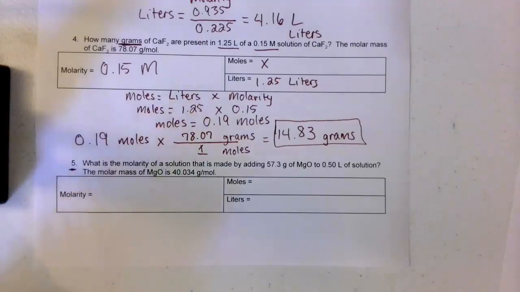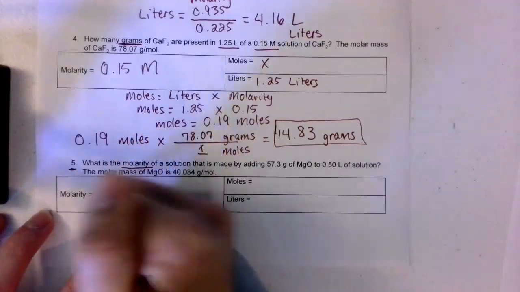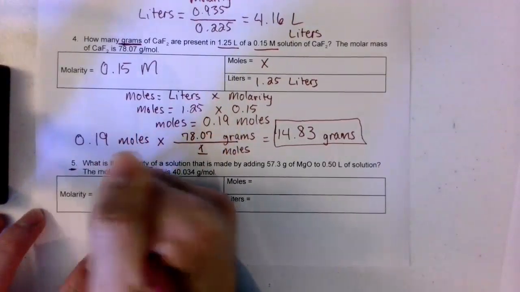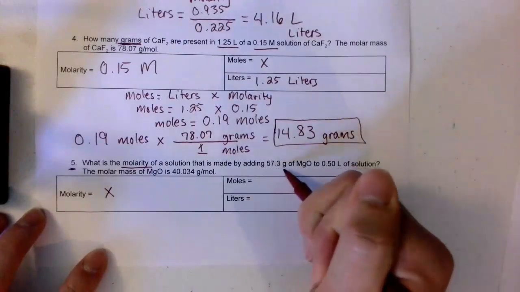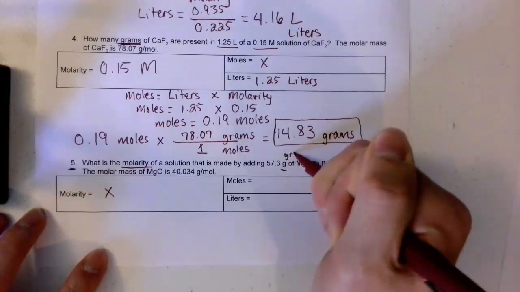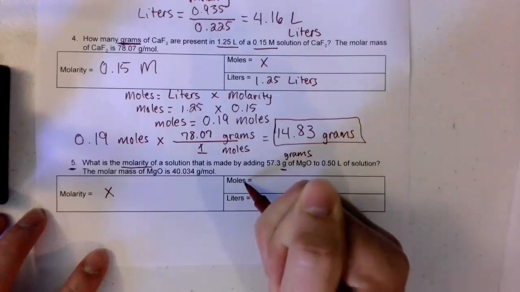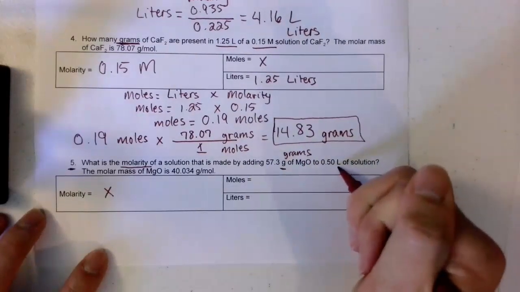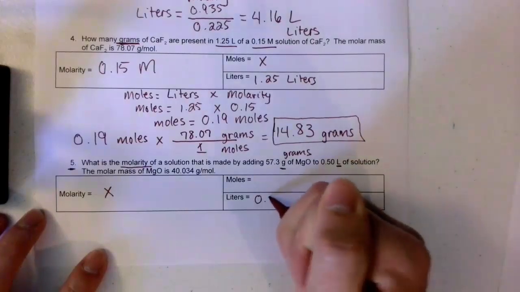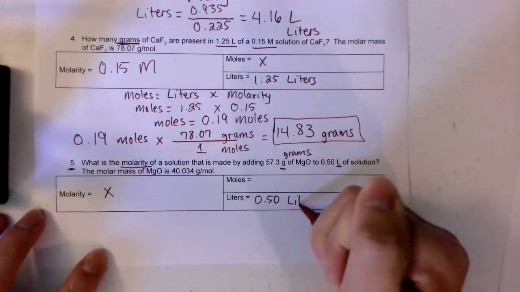Okay, so what they want you to do is determine the molarity, so that's going to be X here. They gave you 57.3 G, and this G stands for grams. So that's neither moles nor liters. All right, and it says 0.50 capital L, which stands for liters, so that's 0.50 liters.